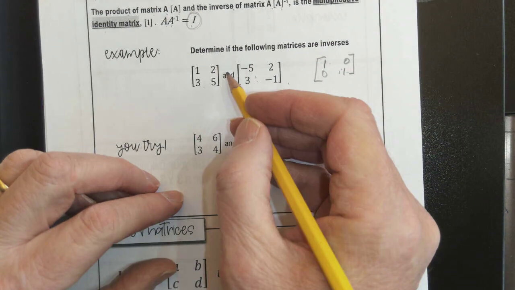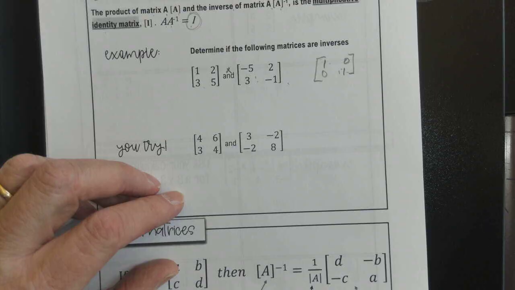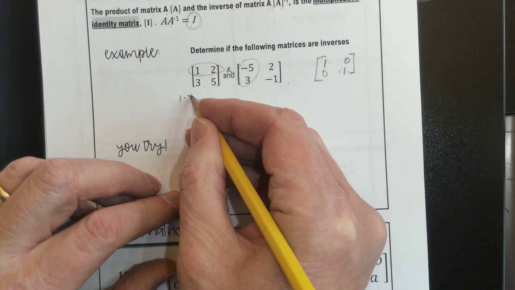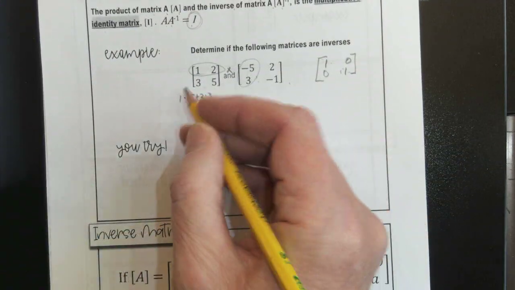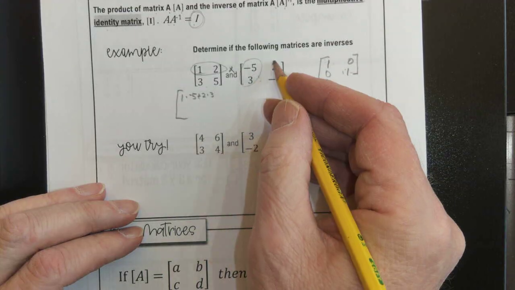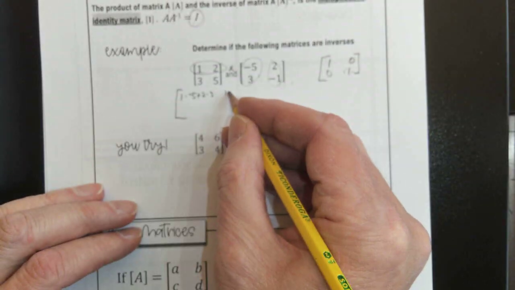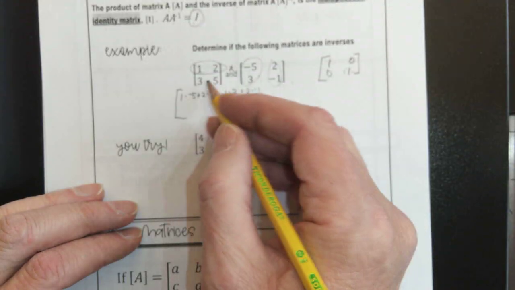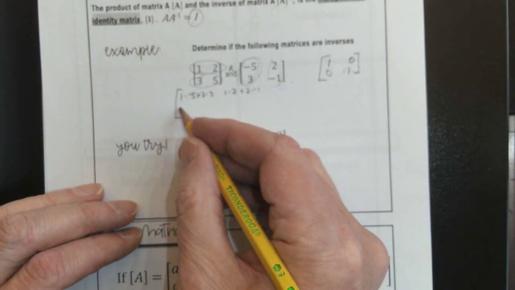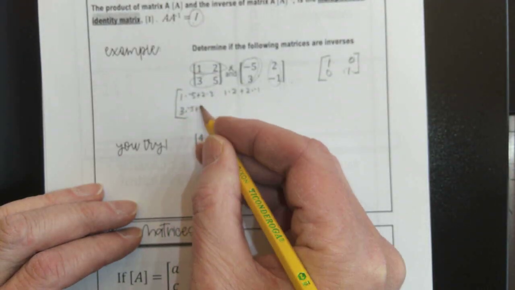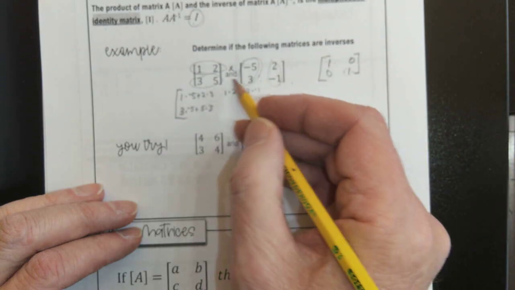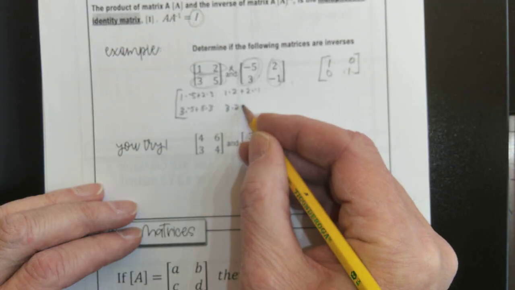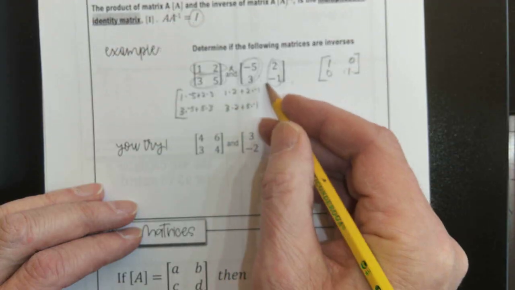All right, let's do the multiplying. I'm going to multiply these two matrices together. So, first row, first column, 1 times negative 5 plus 2 times 3. First row, second column, 1 times 2 plus 2 times negative 1. Second row, first column, 3 times negative 5 plus 5 times 3. And second row, second column, 3 times 2 plus 5 times negative 1.